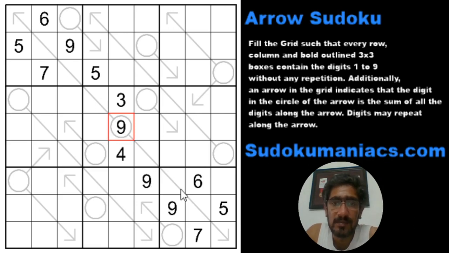So the sum along both arrows, in both directions, has to be the same as the digit in the circle. And wherever there is a single cell arrow, obviously what that means is if this was a 2, this would also be a 2, right?